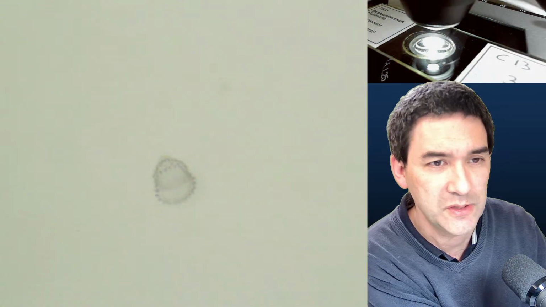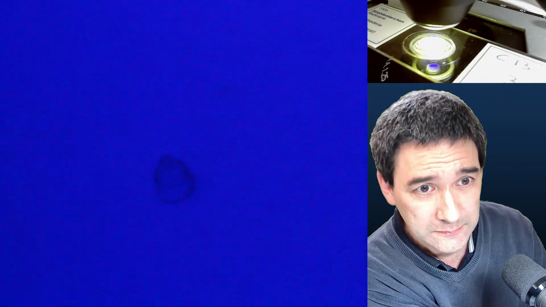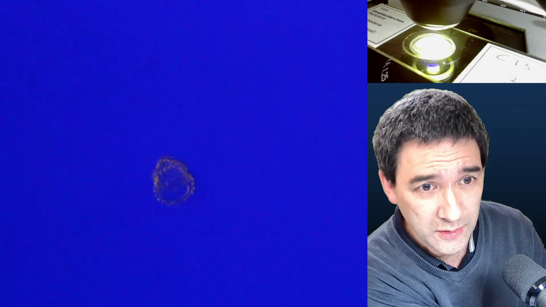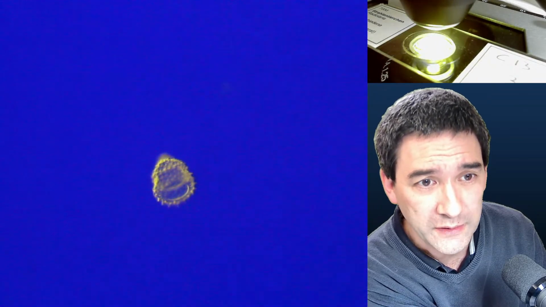Okay. So I'm going to remove now the filter holder. Let's turn it down a little bit so that it's not bright field. I'm going to put the filter directly over the lamp. Yes, it does work. So that's basically, I'm now holding it over the lamp somehow.